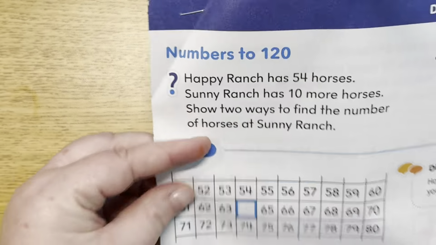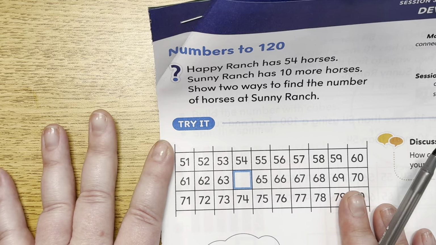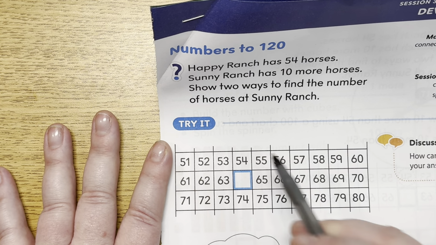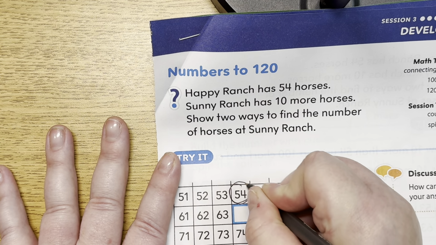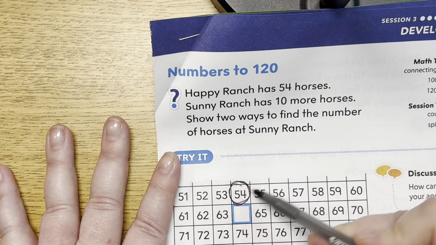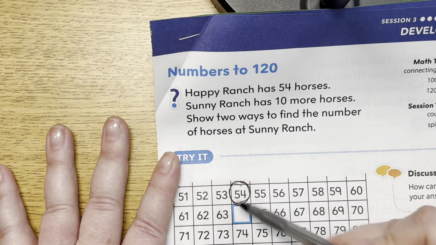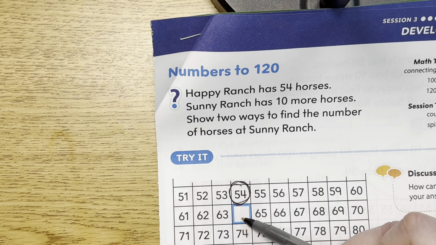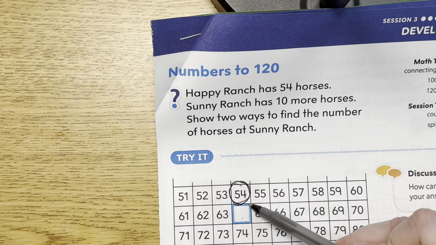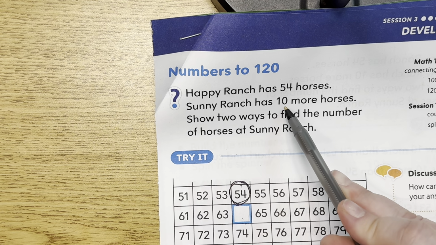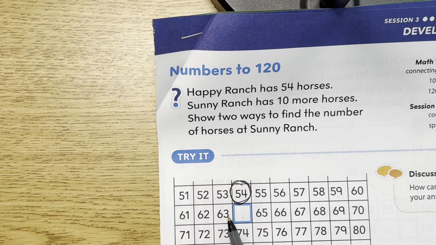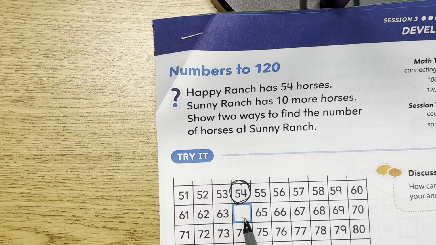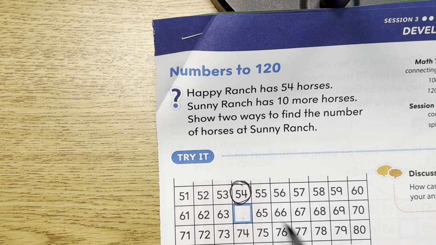Okay, well the first one, I know that I can use my 120 chart, and they've already given me a section of it. We have 54 horses at Happy Ranch. If I go up a row, it'll show me 10 less, and if I go down a row, it will show me 10 more. They've got this blocked off because I need to go down to show 10 more. I could just count 10 more, like 1, 2, 3, 4, 5, 6, 7, 8, 9, 10, but that still doesn't give me my answer.